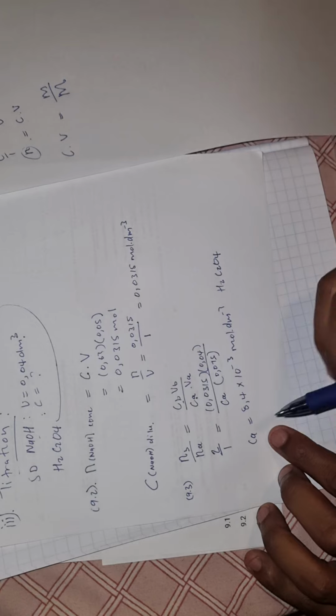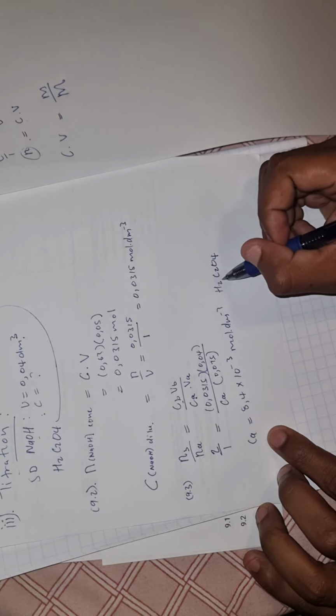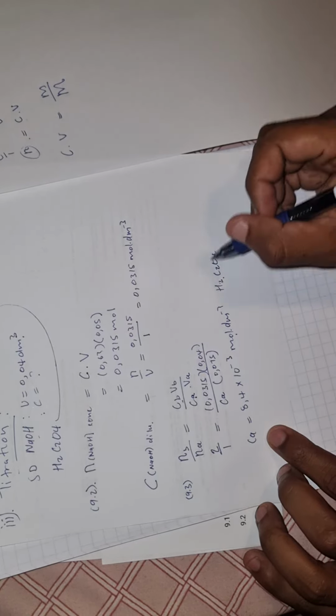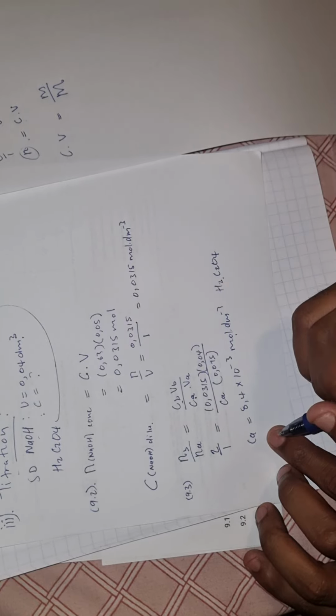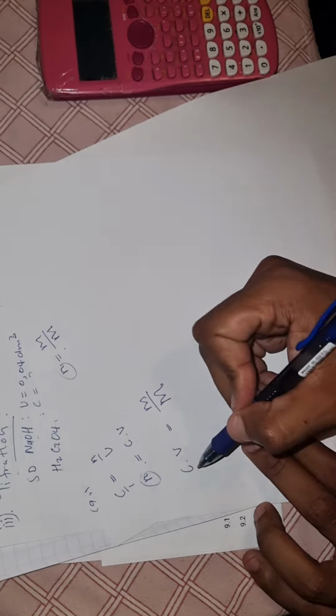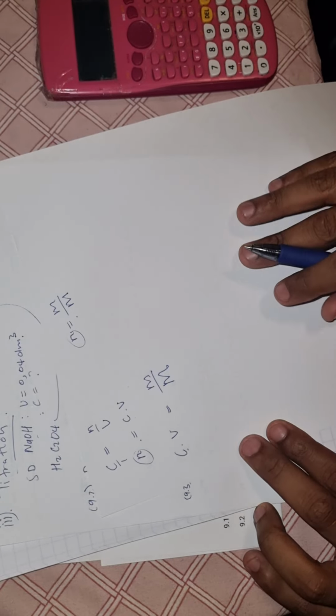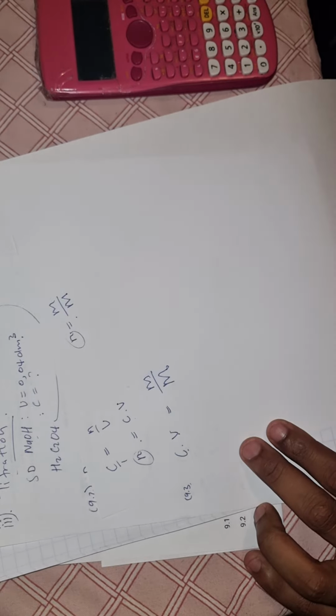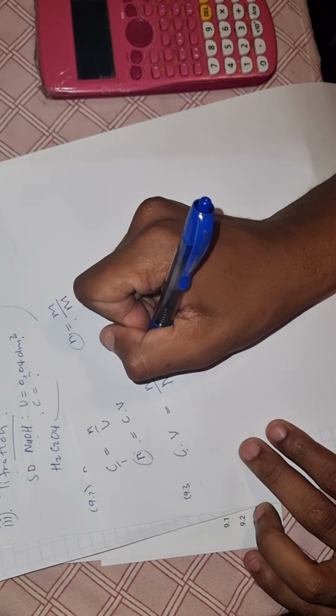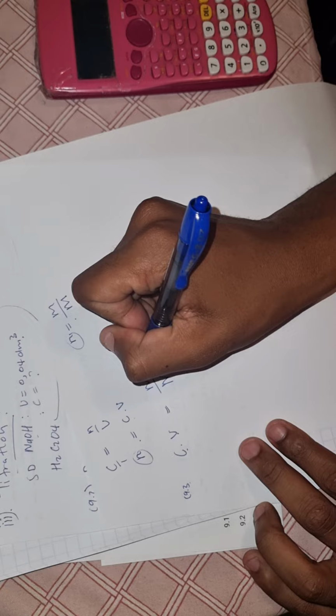I have just determined the concentration of oxalic acid, which is the pure concentration, the reacted concentration with sodium hydroxide. I am going to use that concentration, the volume of oxalic acid and the molar mass of oxalic acid to determine the pure reacted mass of oxalic acid.